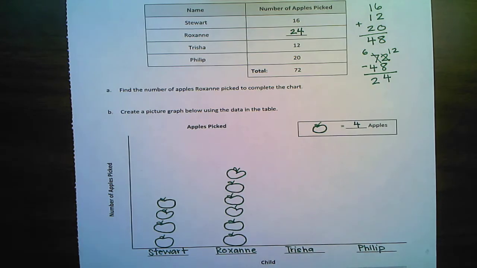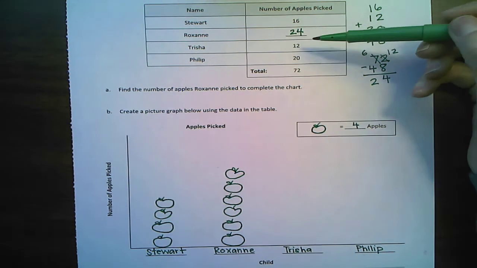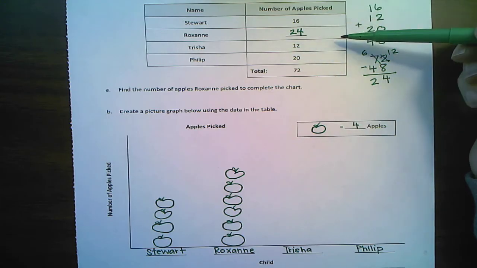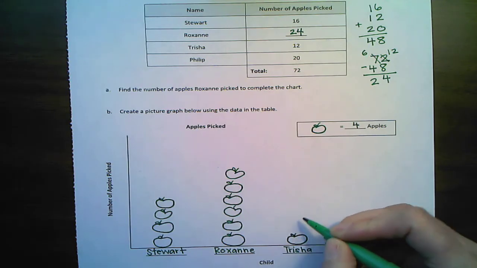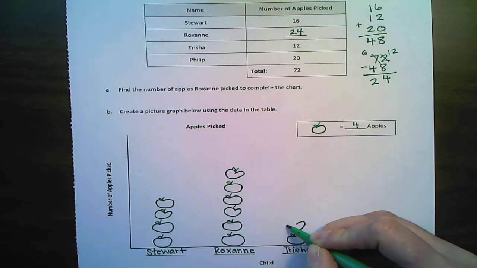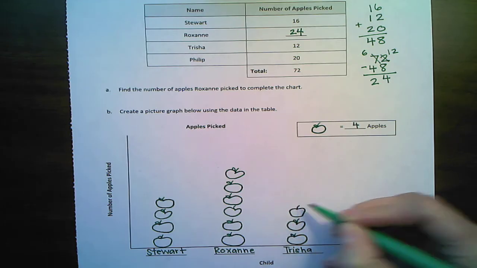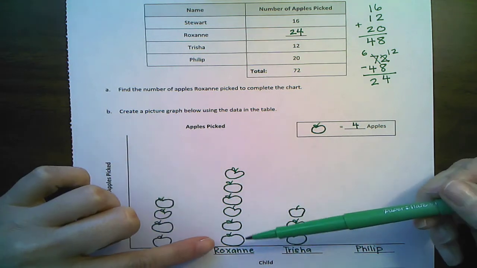All right. You ready to move on? If you're not, pause. If you are, great. Trisha picked 12 apples. If we divide 12 by 4, we'll get 3. You got it. Thank you, Trisha. I only have to draw 3 for you. 1. 2. 3.